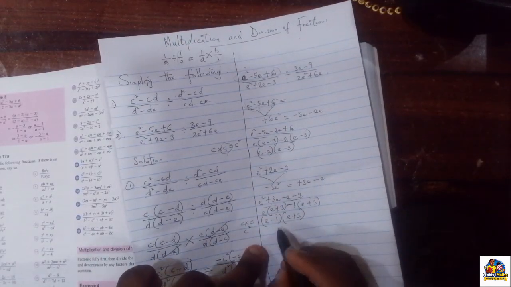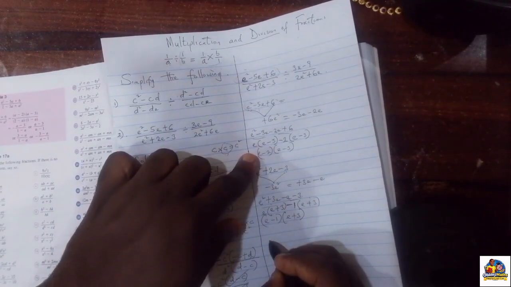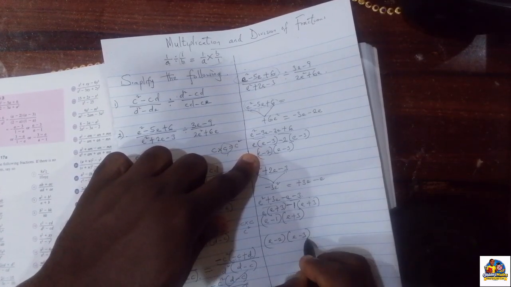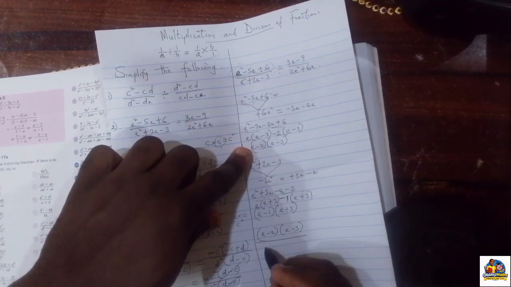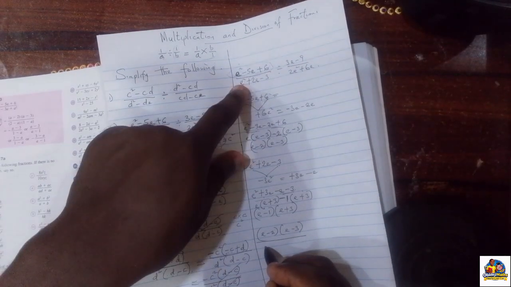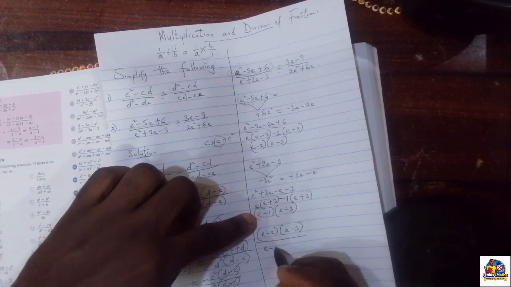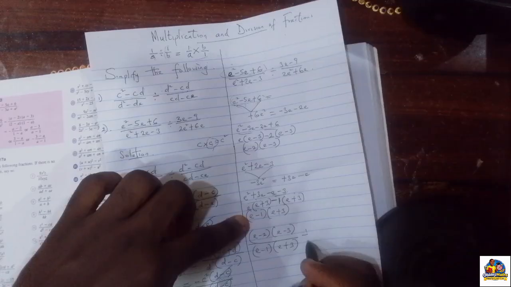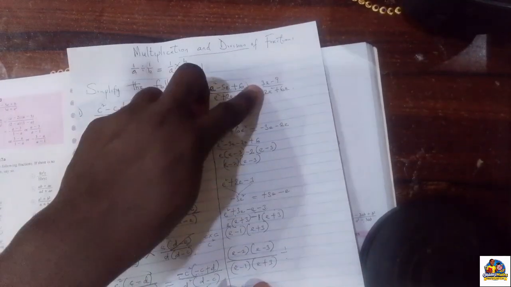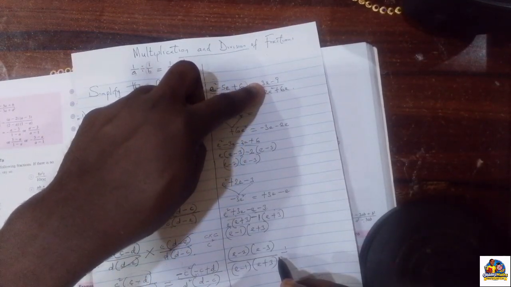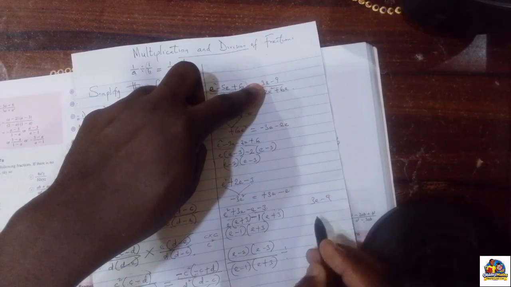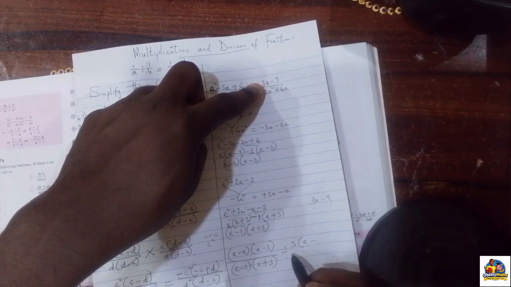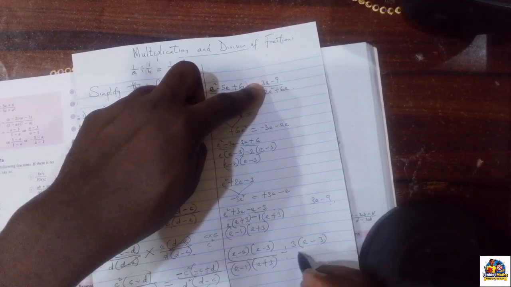Now, for the numerator, what do we get? We got e minus 2, e minus 3, right? For the denominator, we got e minus 1, e plus 3. Now, divided by, look at this. What is the common factor here? 3e minus 9. What is the common factor? 3 is common. So bring that 3 out. It remains e minus 3 in 9. 3. Can you see that?